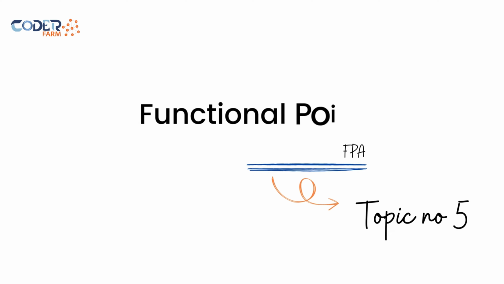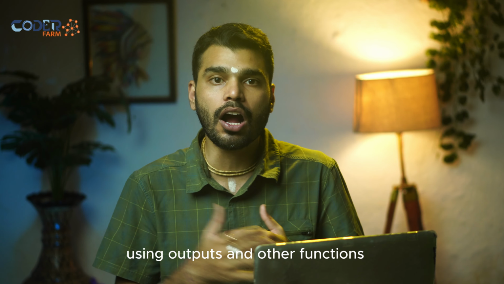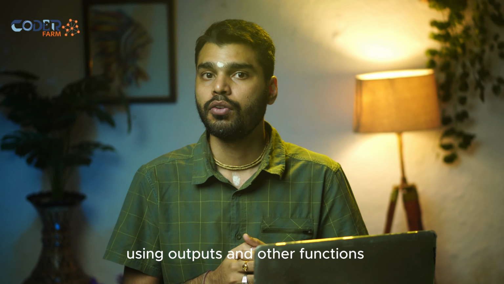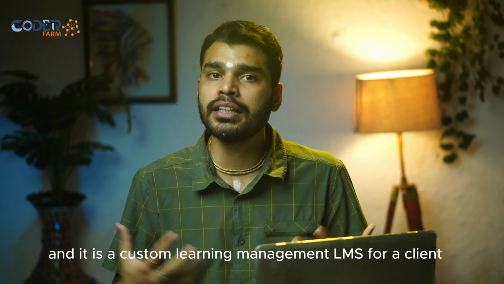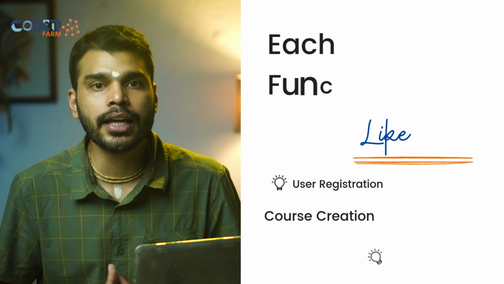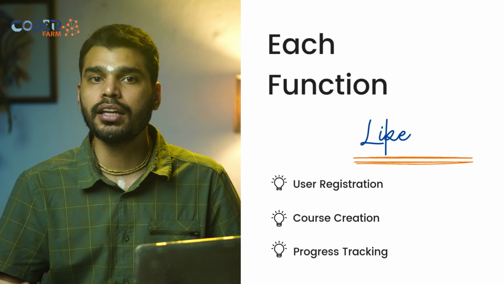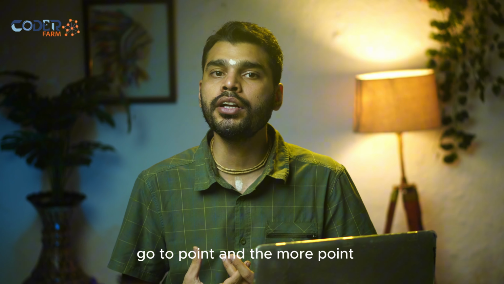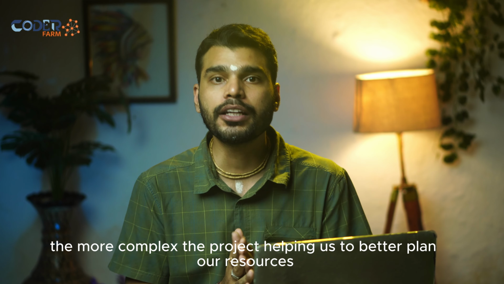Function point analysis, FPA, measuring the size of your project. Function point analysis is like counting the inputs, outputs, and other functions. Once we were building a custom learning management system, LMS, for a client. Each function like user registration, course creation, and progress tracking got points, and the more complex the project, the more points, helping us to better plan our resources.